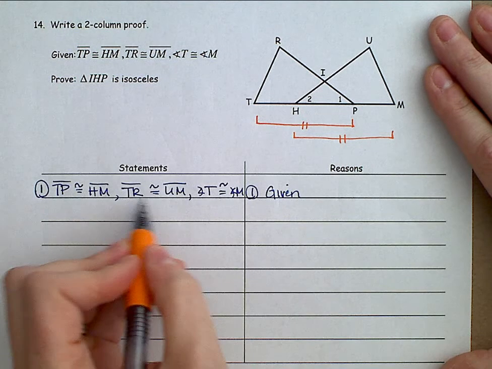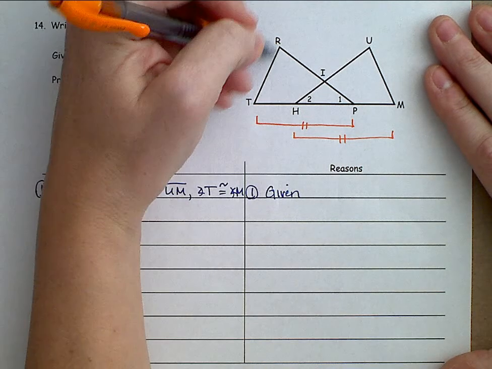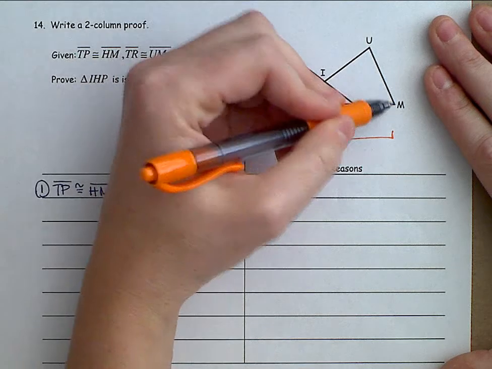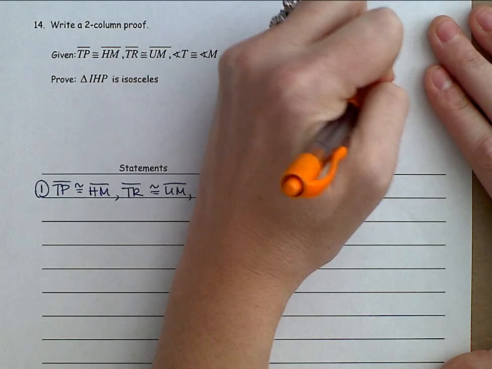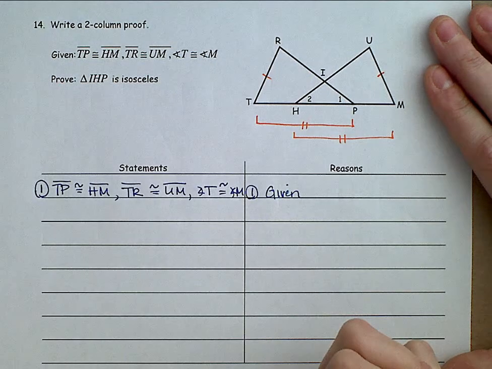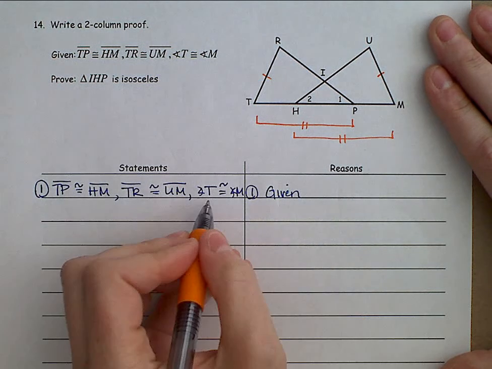TR and UM. Segment TR is right here, segment UM right there, so let's mark those guys congruent. And then we also know that angle T is congruent to angle M.